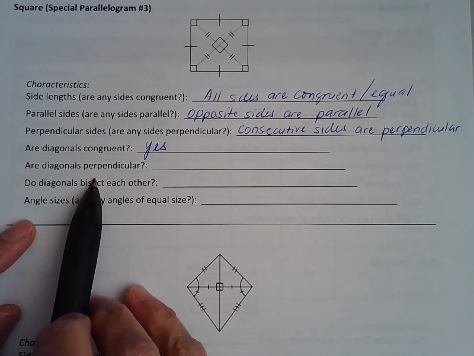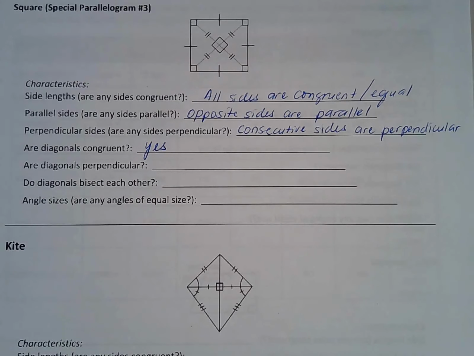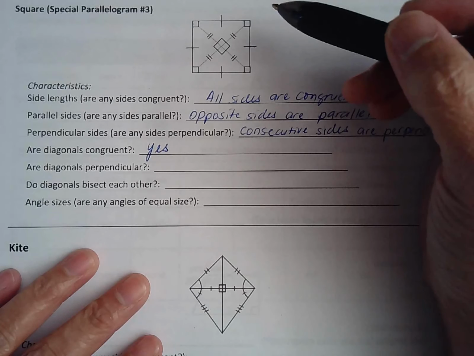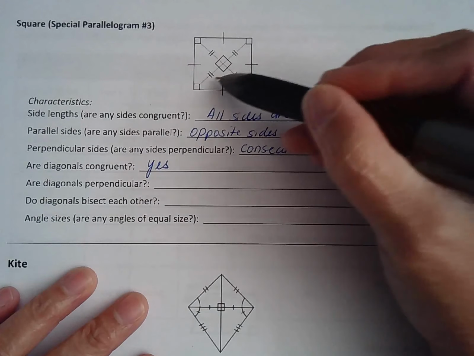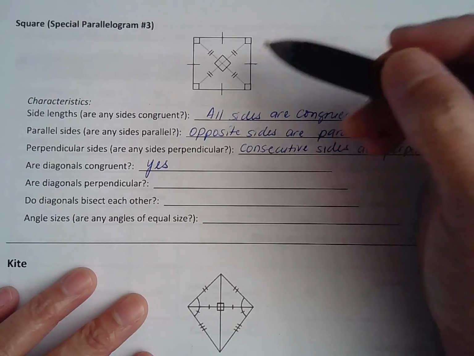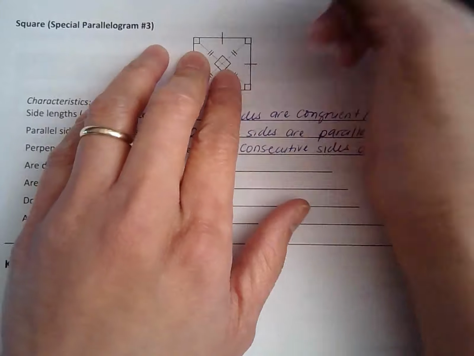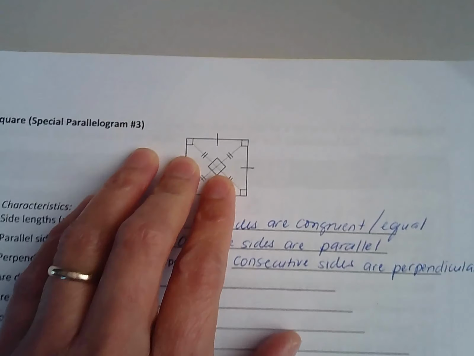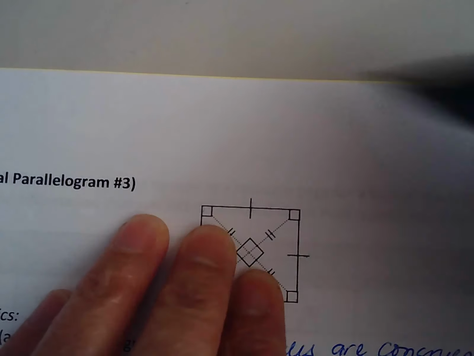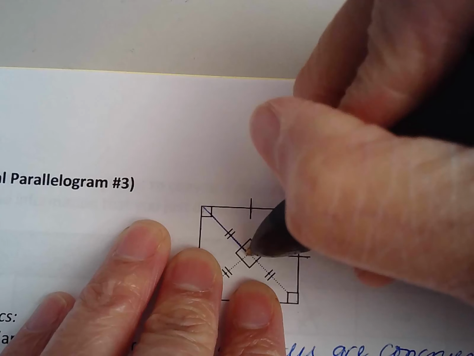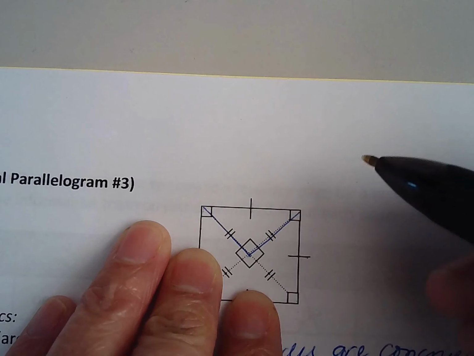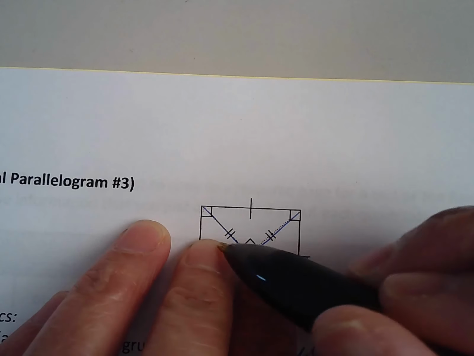Are diagonals perpendicular? Do they make a 90 degree angle somewhere? Yes, because if you take a look, I'm going to zoom this in here. This is part of a diagonal, and this is part of a diagonal.